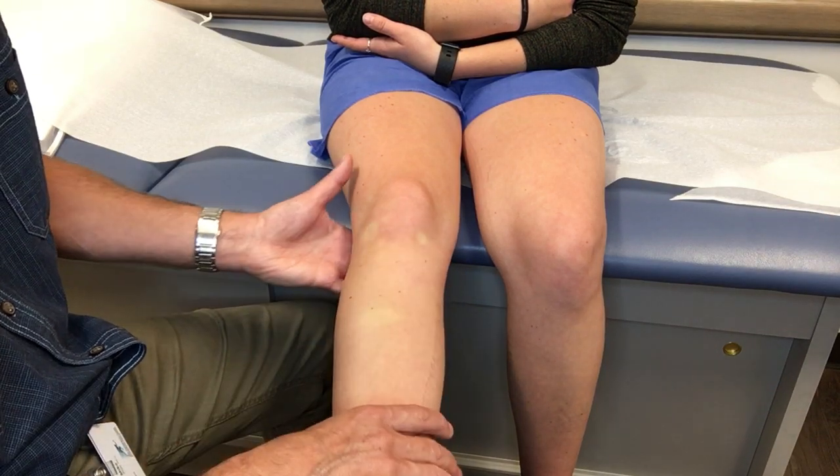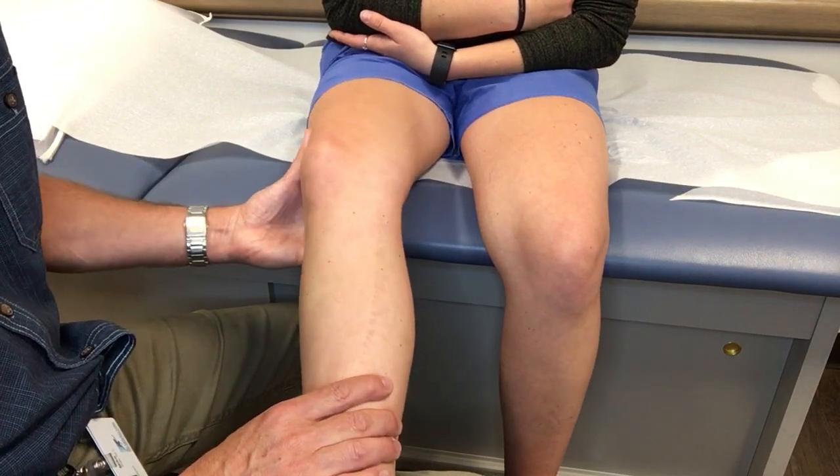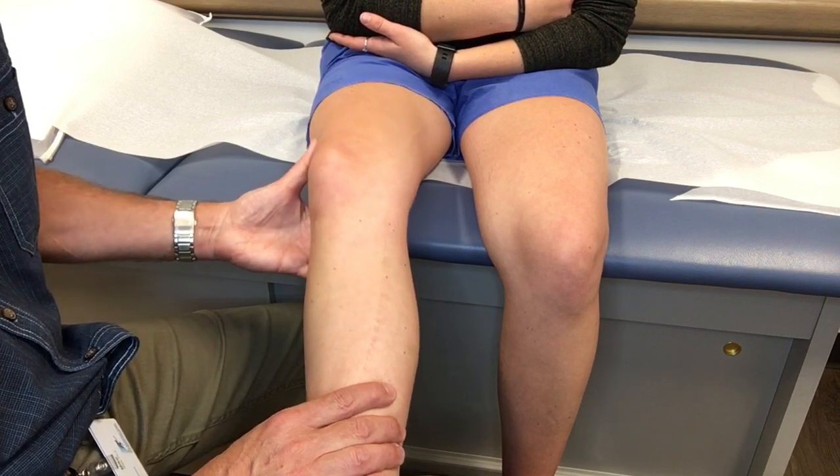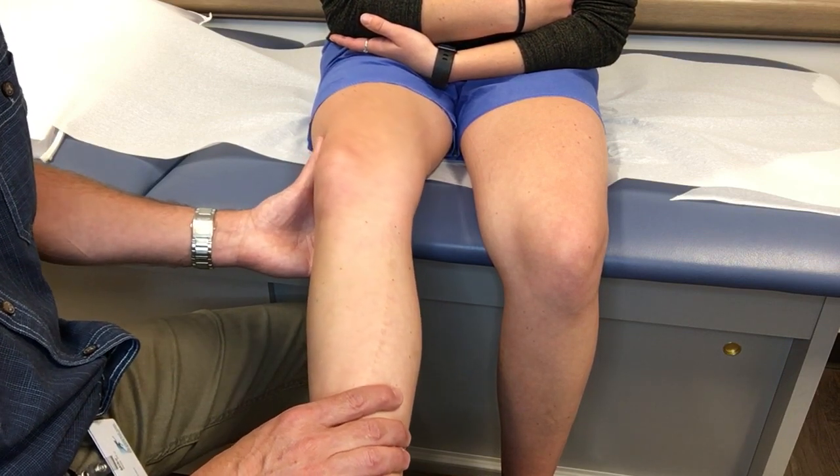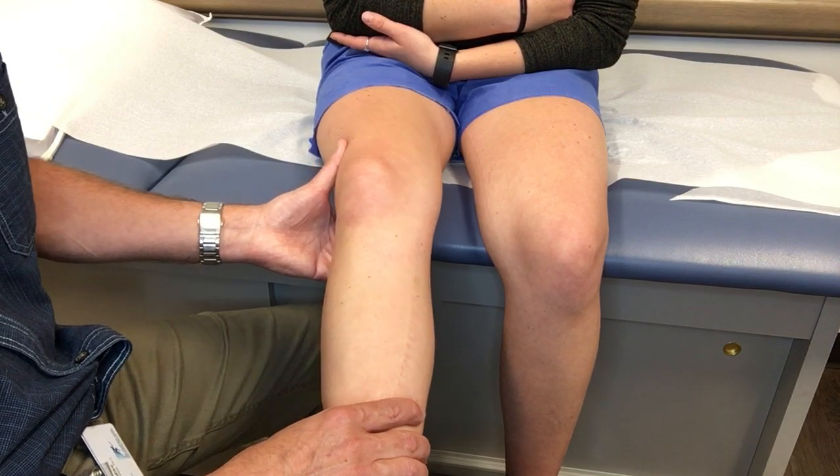The thinnest portion of the capsule is here in the back, so we can always feel or palpate the back side of the joint, the posterior part of the capsule, and usually there's some bogginess or some fullness back there if the patient has a chronic effusion.